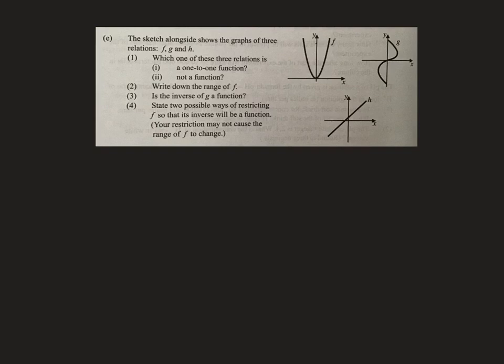Cool, let's check out this awesome question. The sketch alongside shows the graphs of three relations. So they're not calling them functions yet. F, G, and H. Which one of these three relations is 1-to-1? Not a function. All right, so the 1-to-1 is obviously going to be your straight line graph. And how do I know that? It passes the vertical line test. It's a function. The horizontal line test, your ruler, pencil, line only gets cut once.